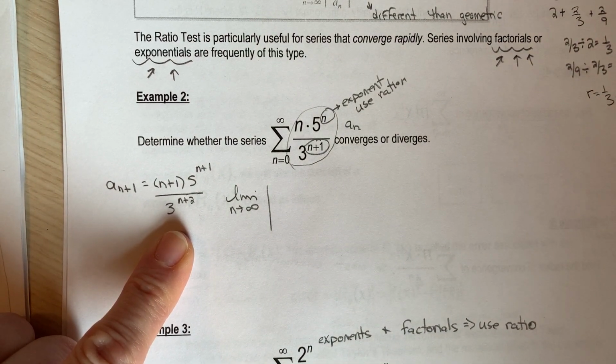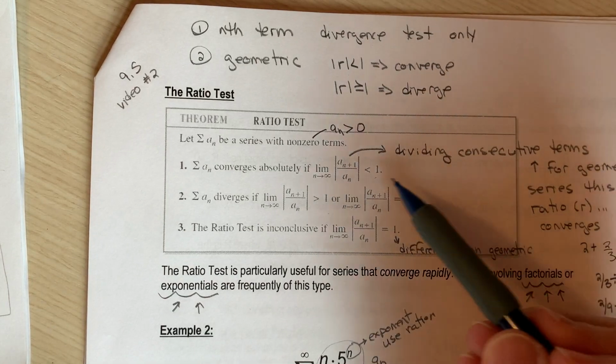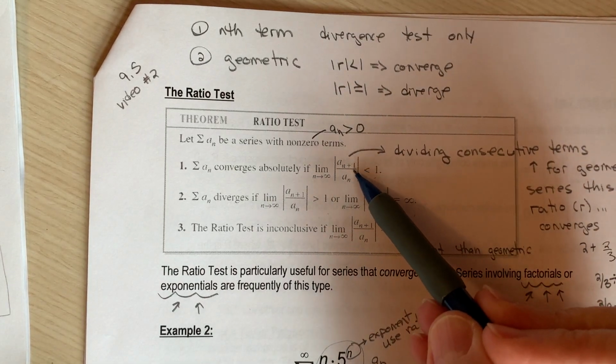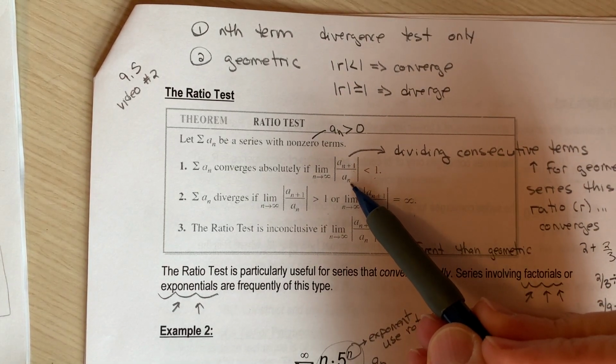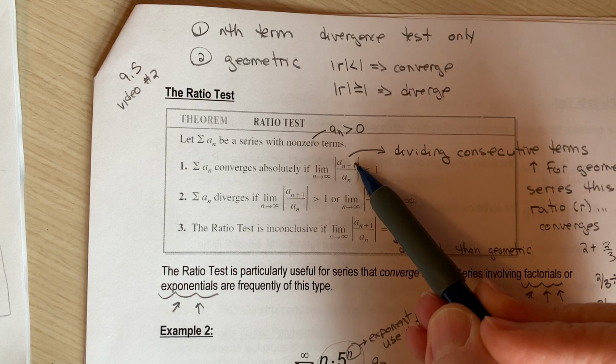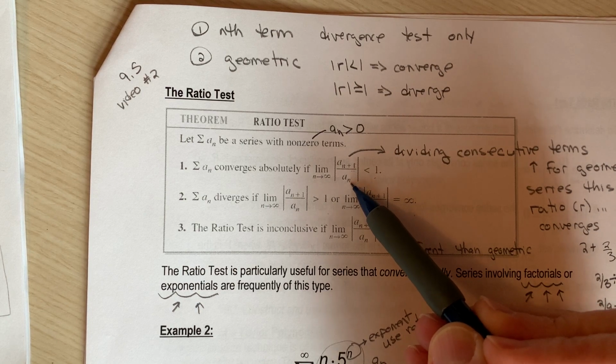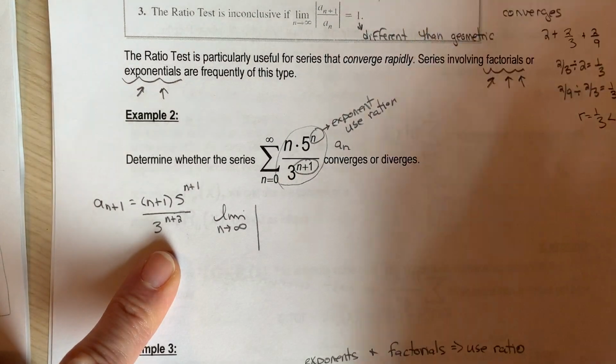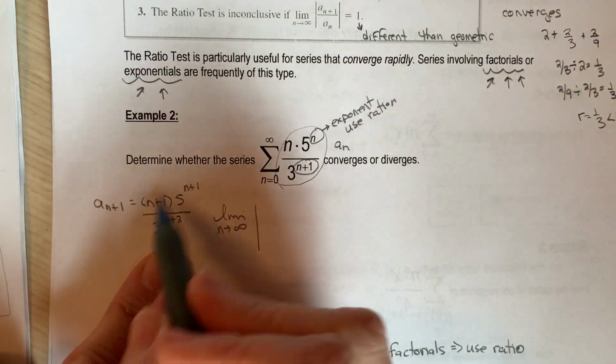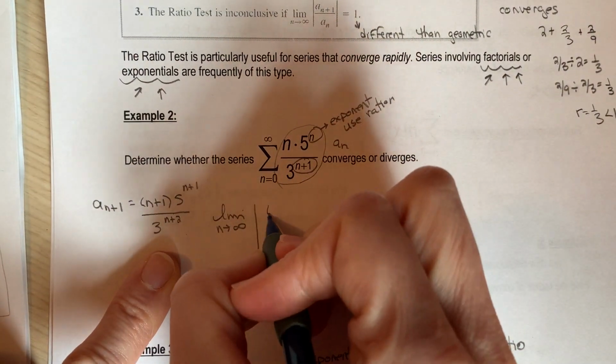If I'm dividing, I want to keep the first fraction, change to multiplication, flip the second fraction. So I'm going to start with writing a sub n plus 1, change to multiplication, multiply by the reciprocal of a sub n. So this is what it's going to look like. Here's my a sub n plus 1, so I'm going to copy that.